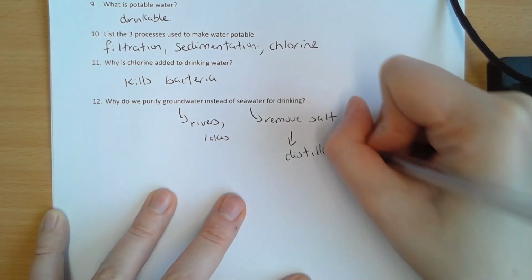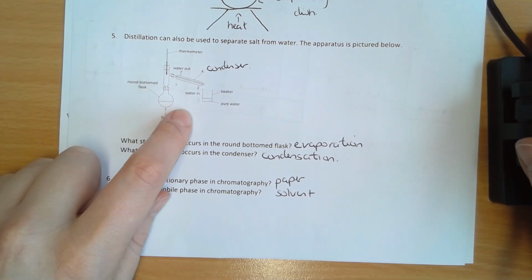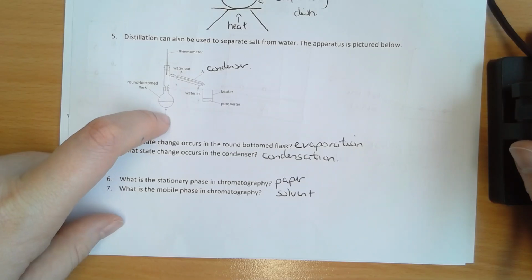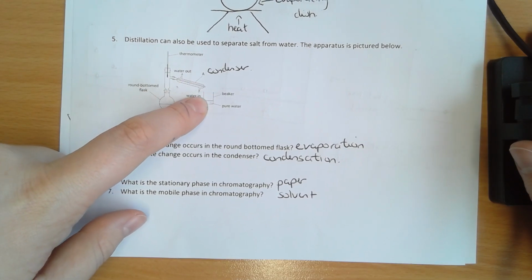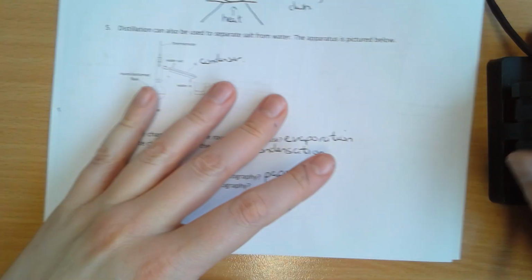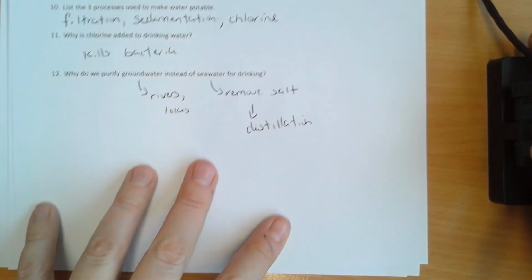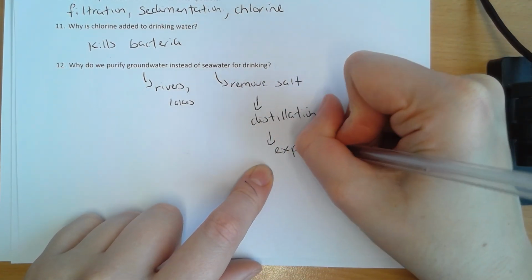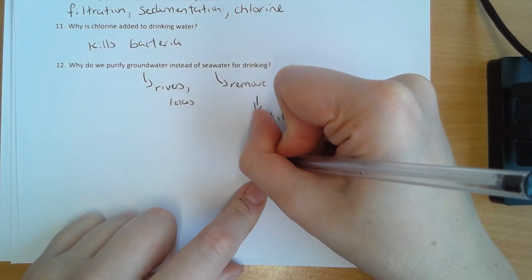Now, distillation works really well, but if we go back and remind ourselves what distillation looks like, you would need to heat huge volumes of water to be able to purify enough for everyone to drink. And if you're heating huge volumes of water, that is very expensive. So doing distillation on a large scale is way too expensive.